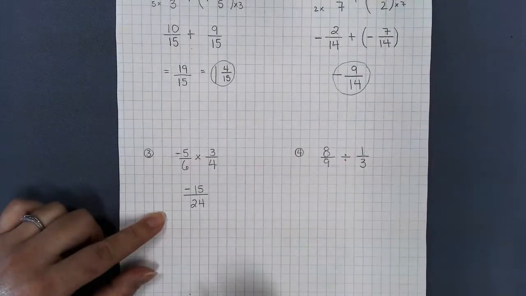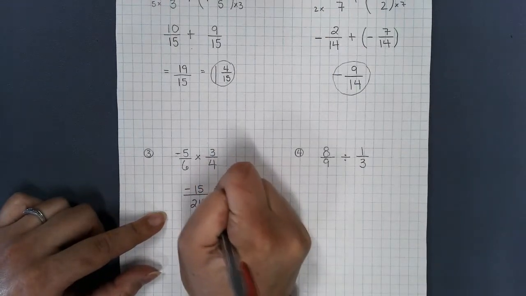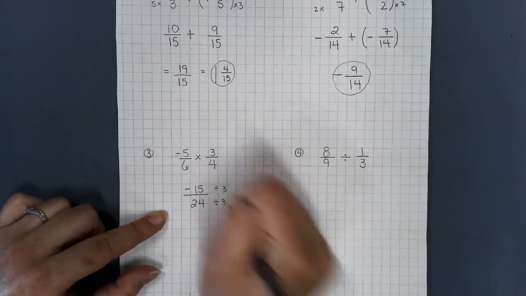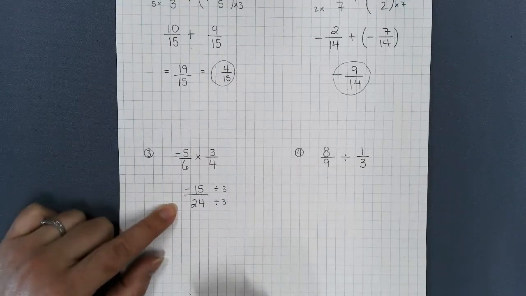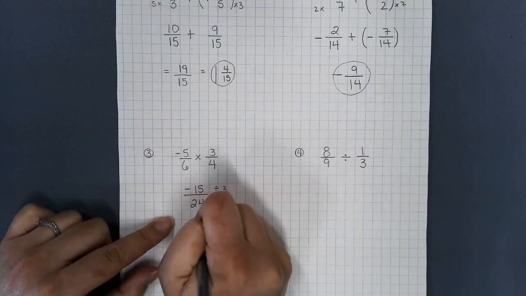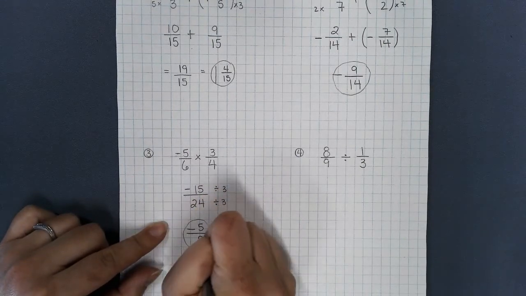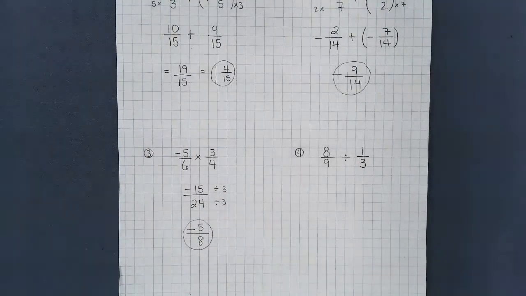And now I can reduce this fraction. I know both of these numbers are divisible by 3. So I'm going to divide the numerator by 3 and the denominator by 3. And I end up getting -5/8. And I can't reduce that anymore, so that is my final answer for question number 3.